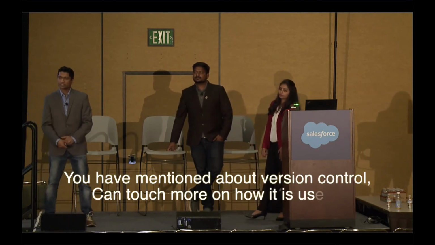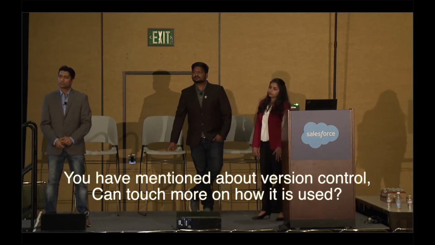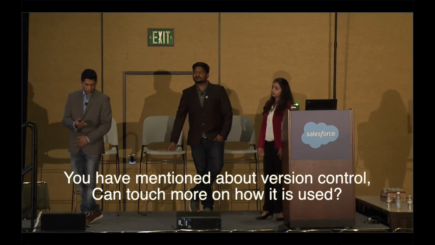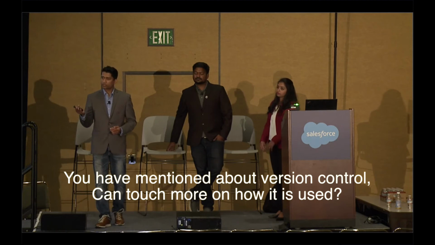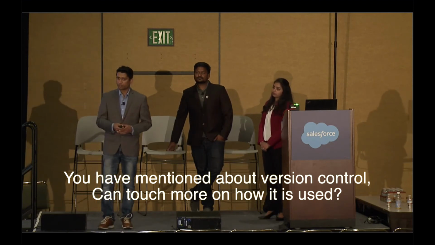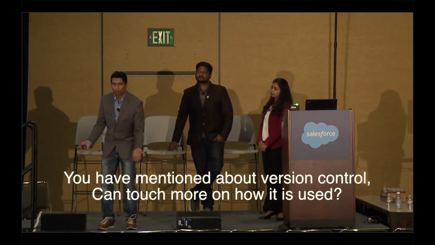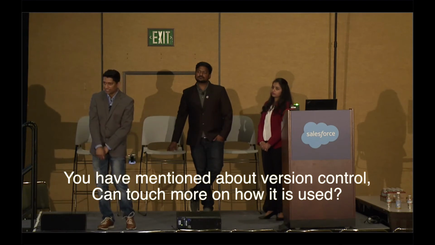Sure. Have you implemented any kind of version control with this, or can you touch upon it? Definitely. The version control we used was Git, the VSTS Git. Now it is called Azure DevOps Git. And now Microsoft bought GitHub, so it's just Git now. So the Git repository was what we used, and we took a branch-based approach.